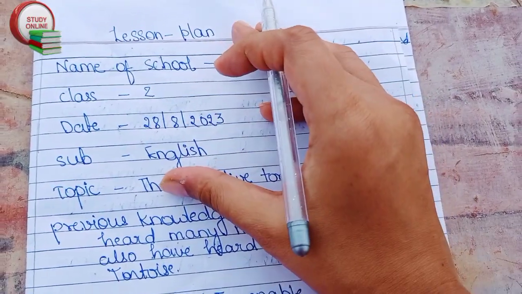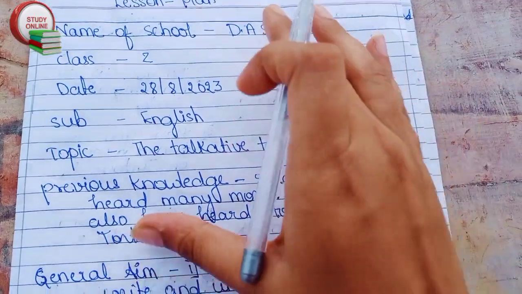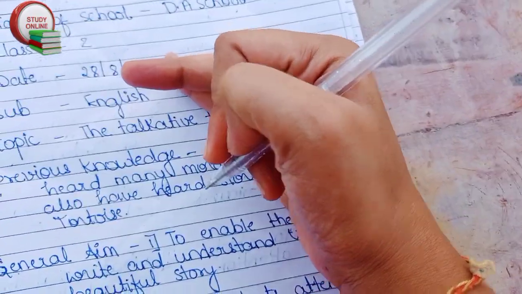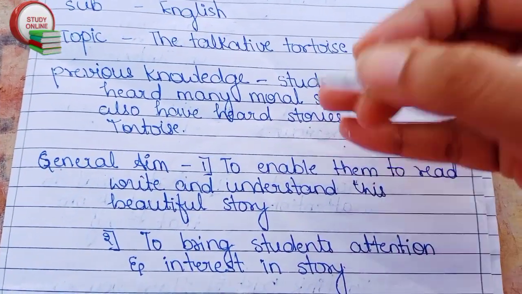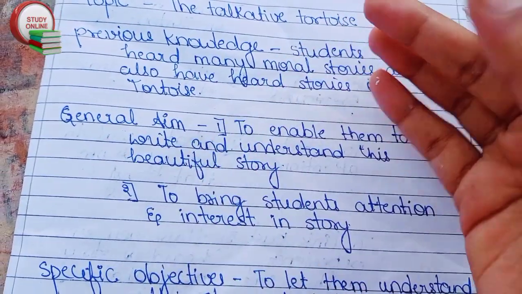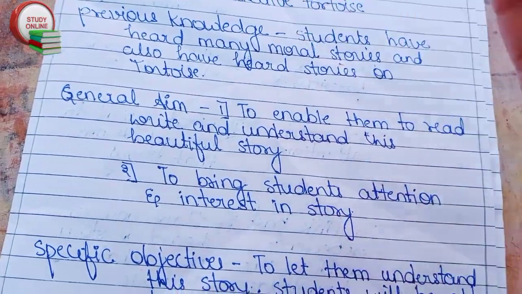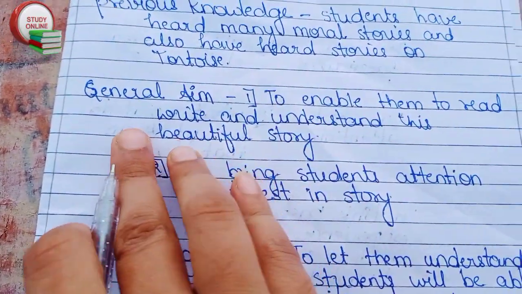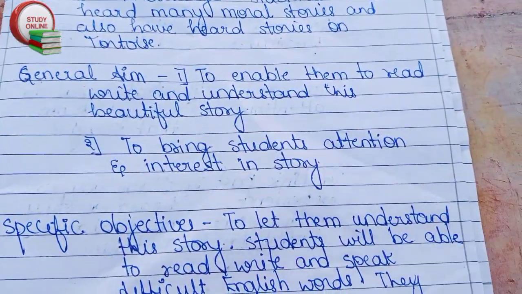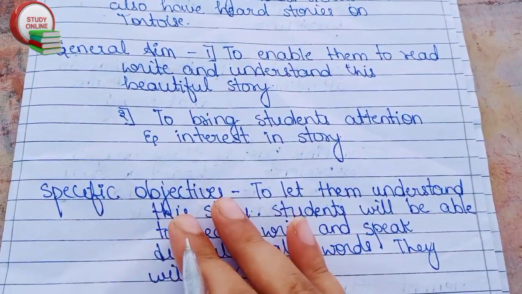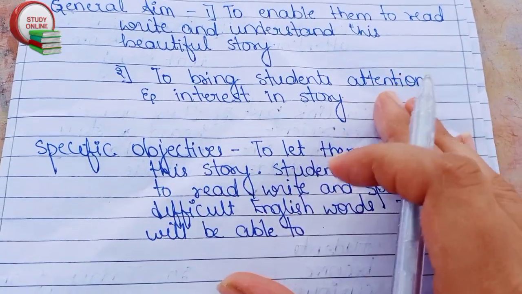Okay, so here is how we have to make the lesson plan. This is the first part of our lesson plan. Here we have to write the name of the school, class, date, everything. Previous knowledge: for previous knowledge we have to write what students are already aware of. Here you can write anything that you think students are already aware of related to the particular topic that we are going to teach. Generally here you can see we have to write like this: to enable them to write and understand this beautiful story, the talkative tortoise, to bring students' attention and interest in the story.